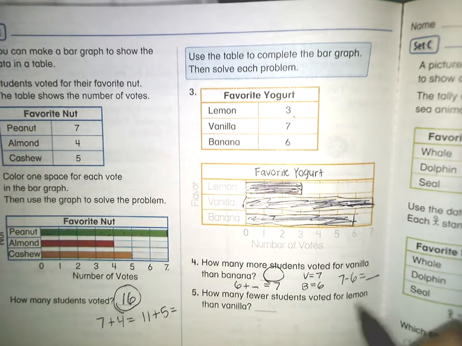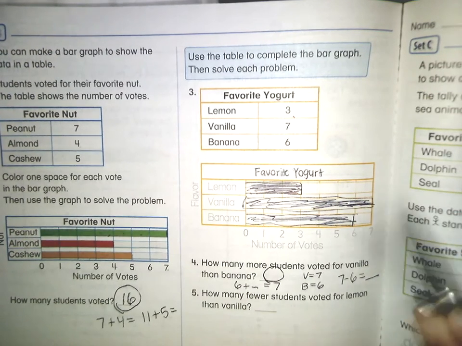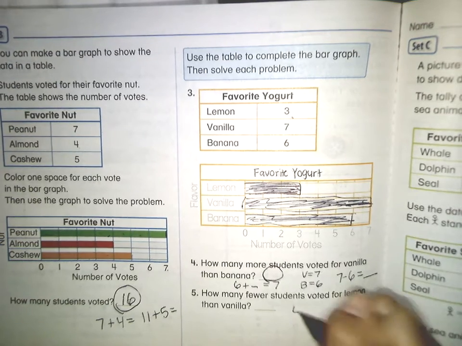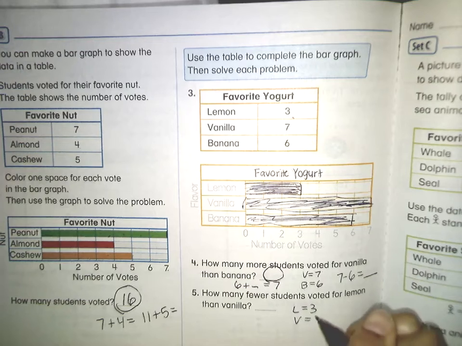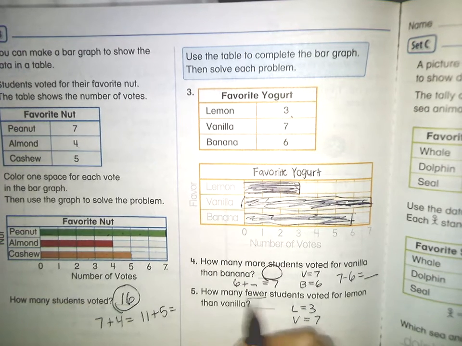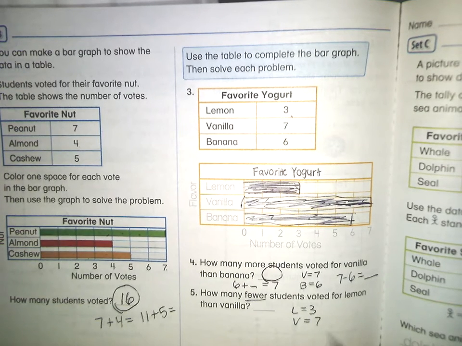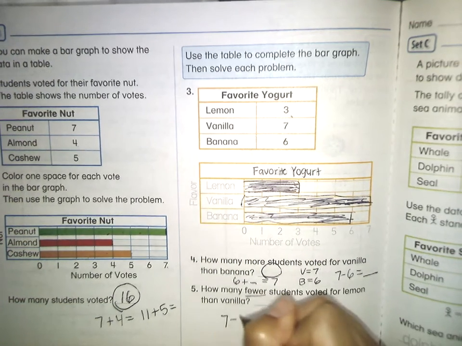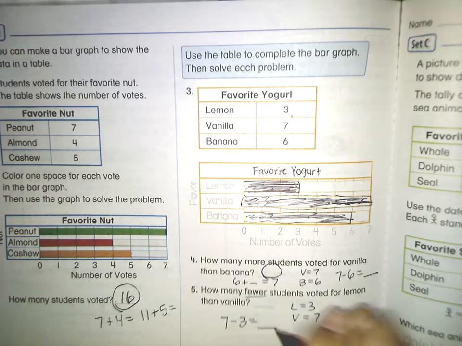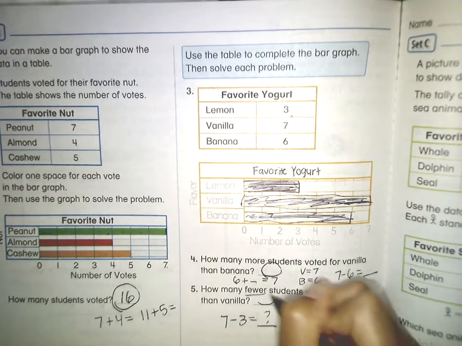How many fewer students voted for lemon than vanilla? Lemon only had 3 votes, and vanilla had 7. So how many fewer students like lemon than vanilla? So 7 minus 3 will give you your answer.